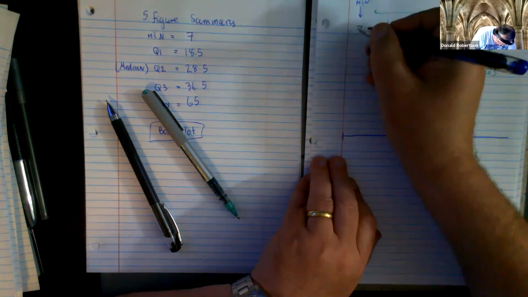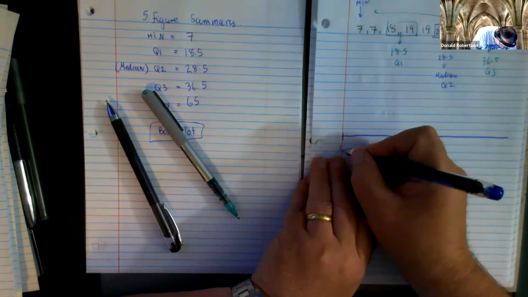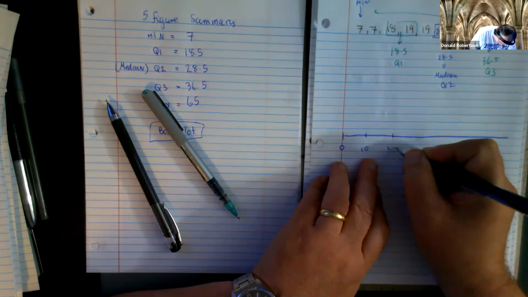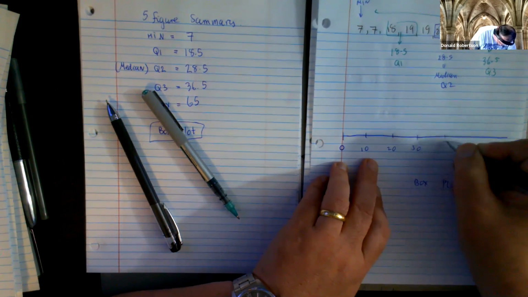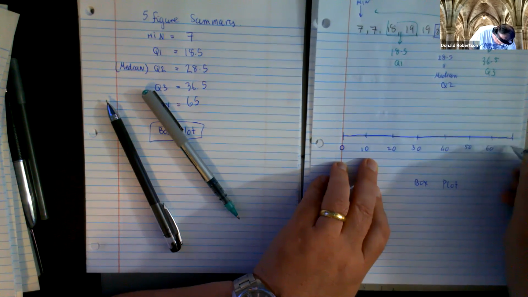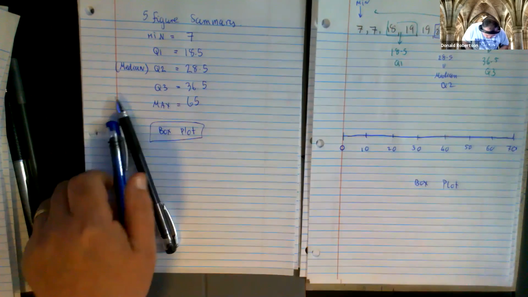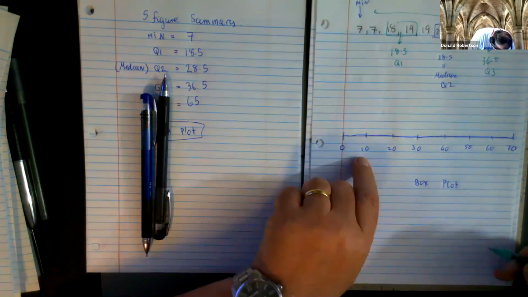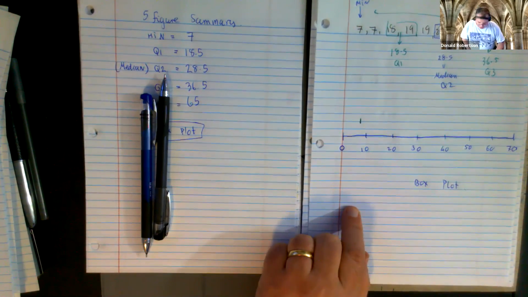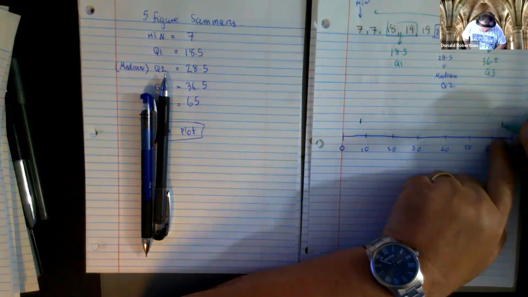You look at your smallest and your biggest. Now, I know it starts at 7 and it finishes at 65, but it's typical to do it in nice units. So start at, say, 0 in this case, and finish at 70. The smallest number is 7, so my best guesstimate is 7 is about here. If you agree, that's roughly where 7 is. And my biggest number is 65, so I make a little mark at 65.